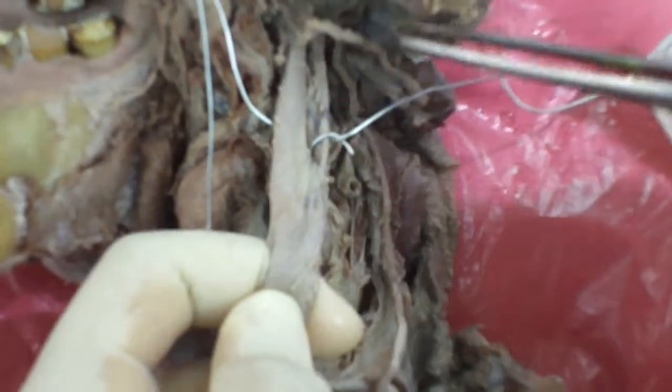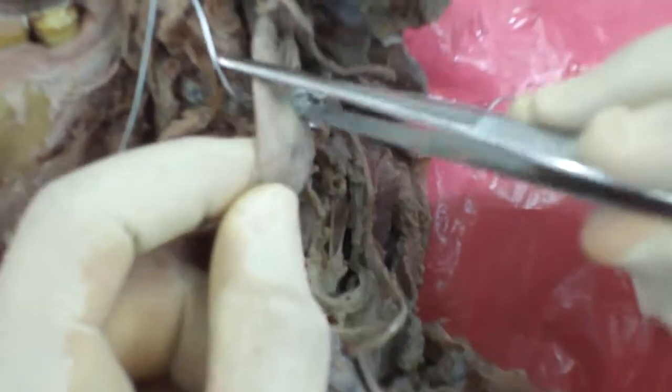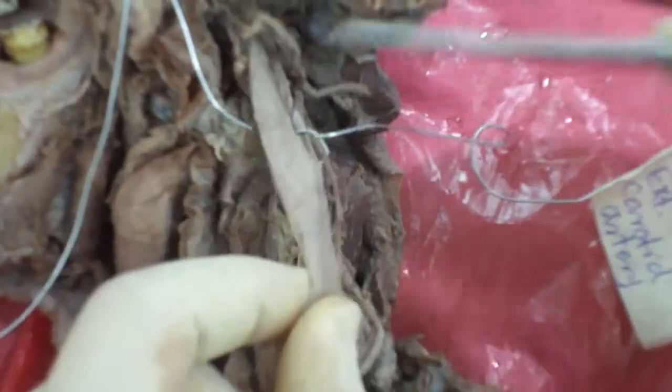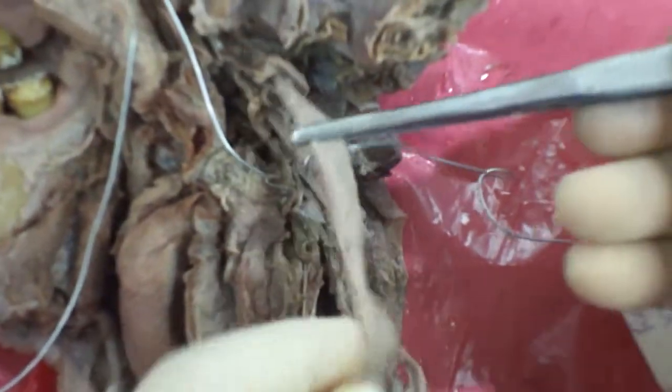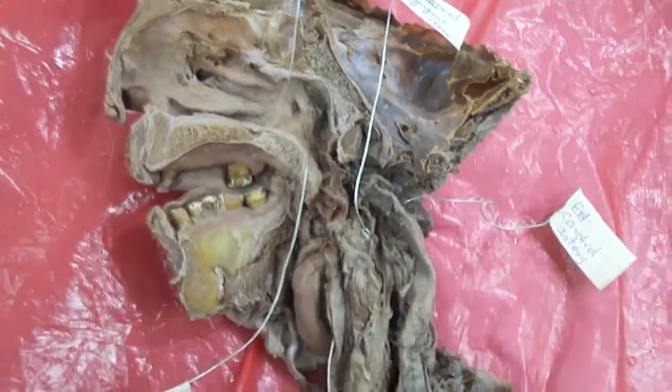Since there is a branch coming from here, that is the external carotid, and the other should be the subclavian since no branch can be seen. So we've mentioned the laryngeal nerve, the external carotid, and the epiglottis. Finish with this.